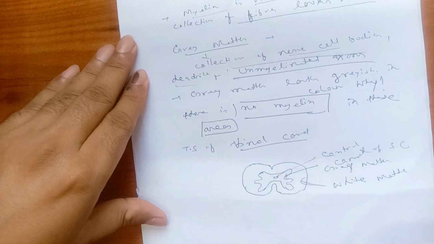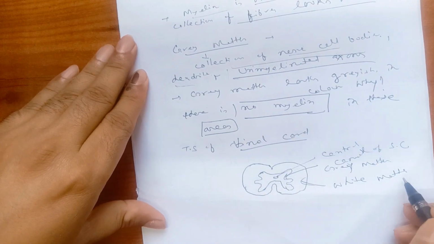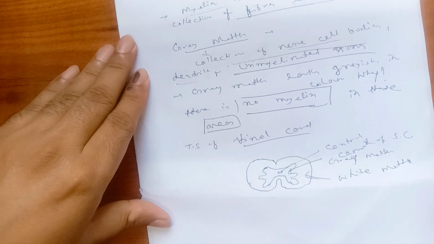The fissure and the funiculus are also present.